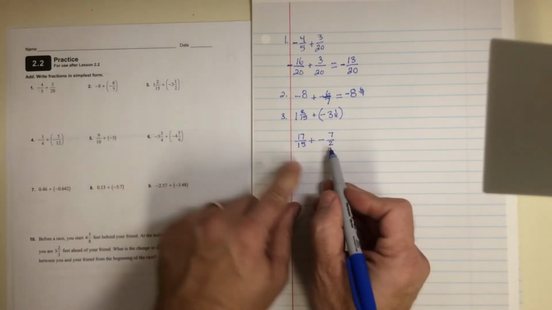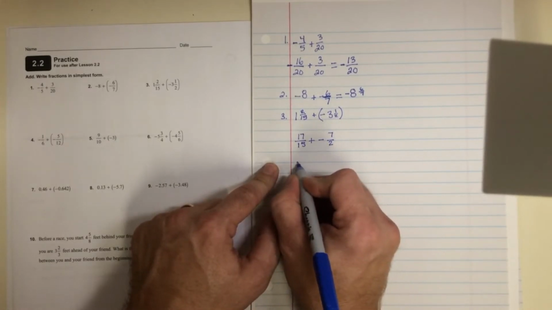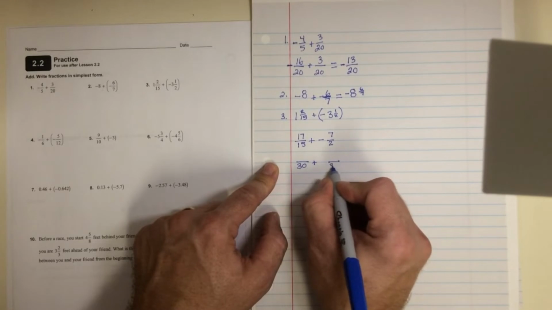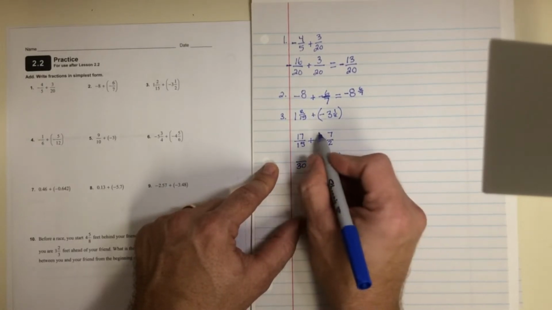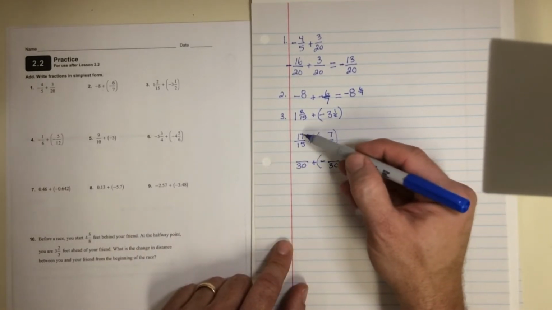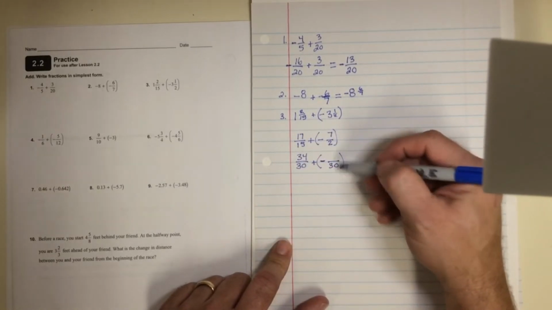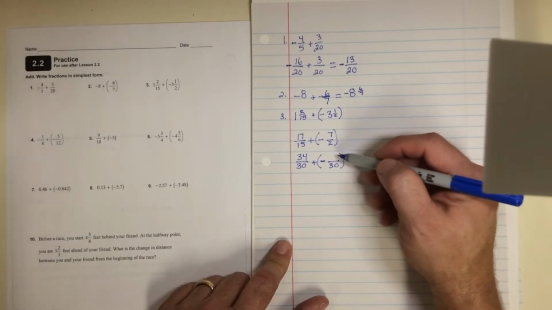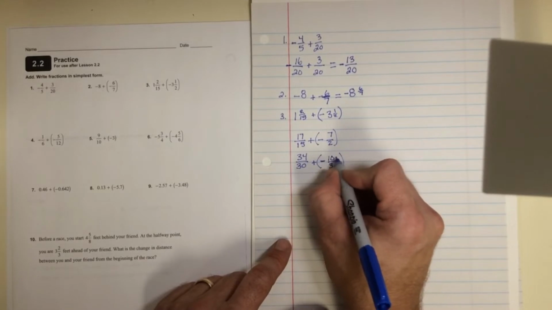halves. A common denominator I can use is 30. So I'm going to turn this into 30 plus 30. This will stay negative on this one. And I had to multiply 15 by 2 to get 30, so 17 times 2 is 34. I had to multiply 2 by 15 to get 30. 15 times 7. Yikes, 15 times 7 would be 60 and 45, 105.